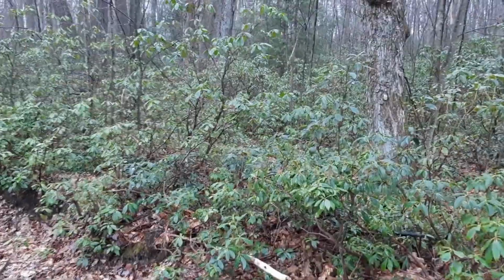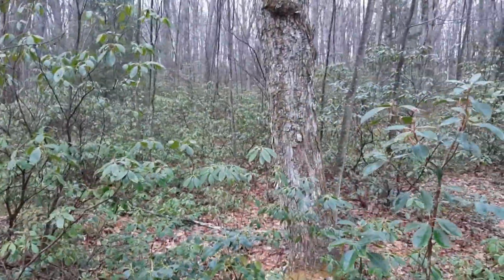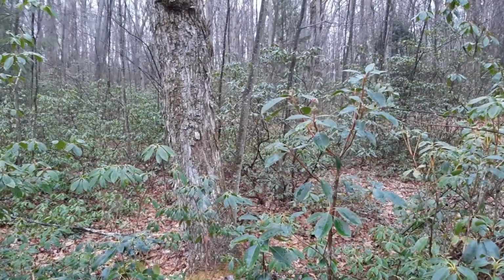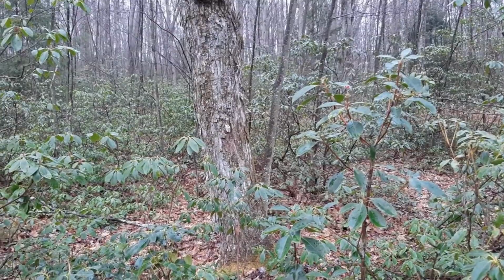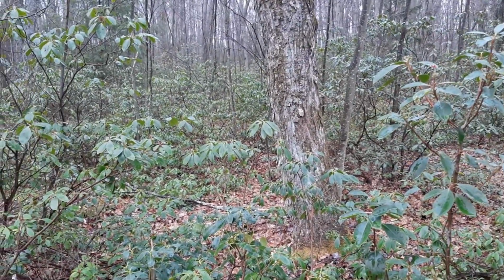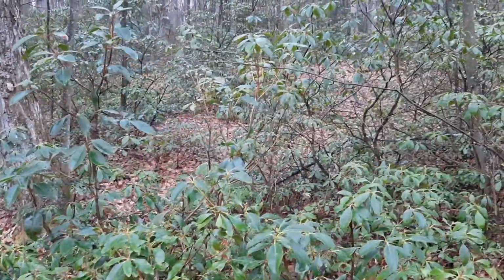Look at this wall of mountain laurel. And this just goes on and on. You know, just walk through this stuff and you'll pick up a lot of water. Just remember not to eat mountain laurel, because mountain laurel is poisonous and it'll kill you. Okay, so don't eat any mountain laurel. Don't cook it.